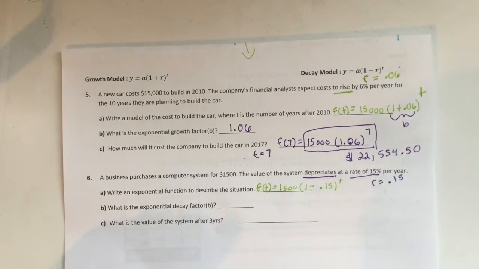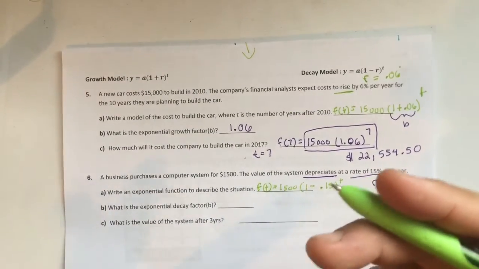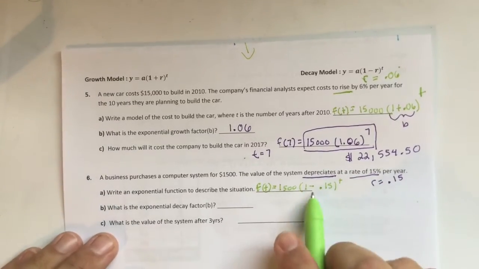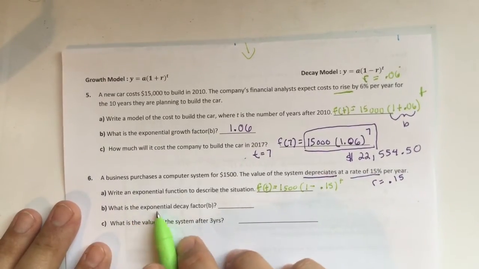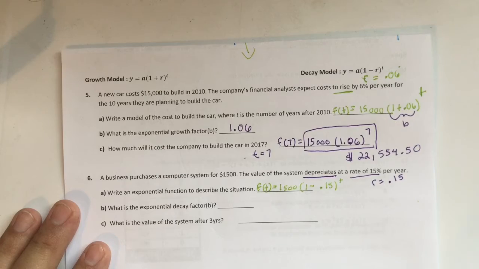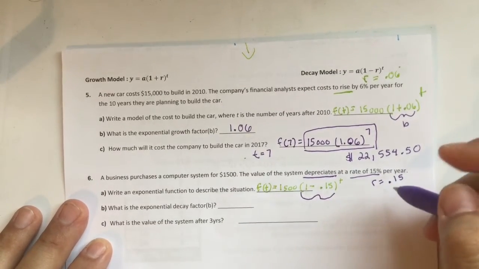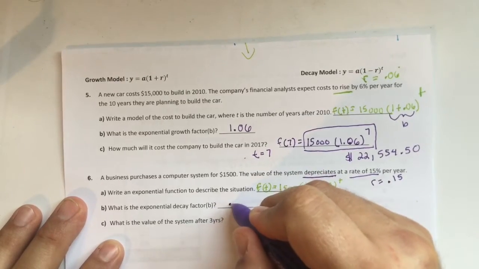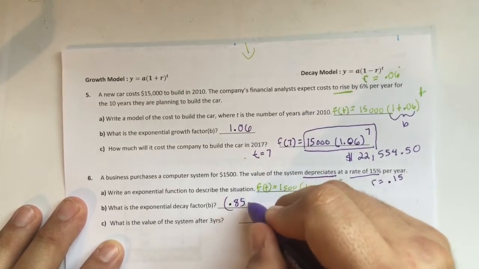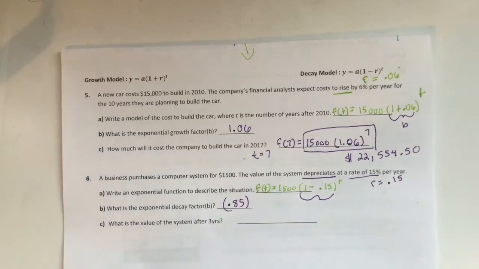Okay, our rate's actually negative 15% because it's depreciating. That's why we have a minus here. So it says, what is the exponential decay factor? Well, right here, we'll find our b by taking 1 and subtracting 0.15, which gives me 0.85 as my decay factor. How much is decreasing?